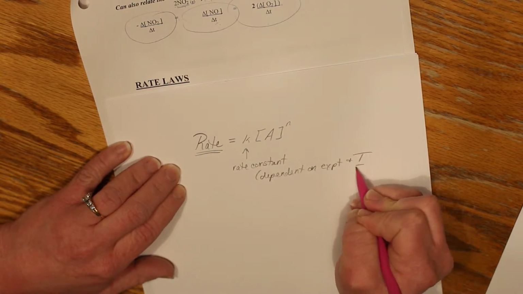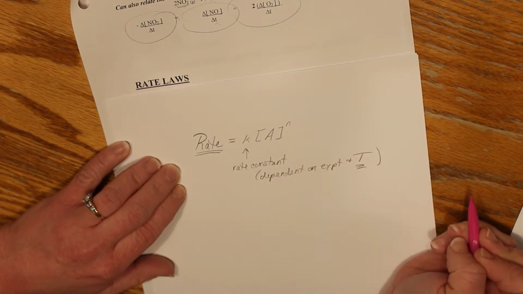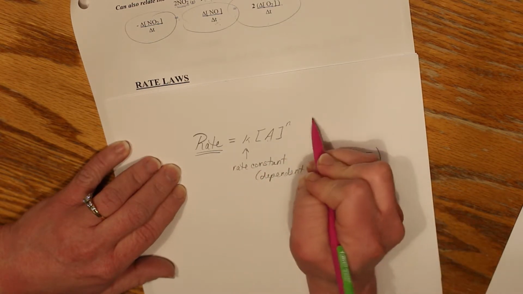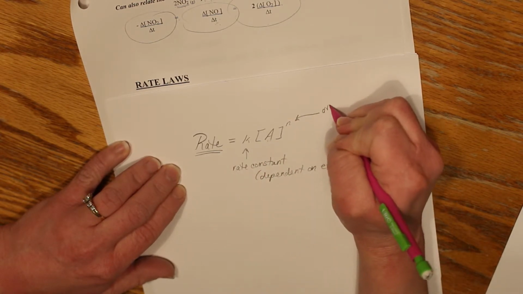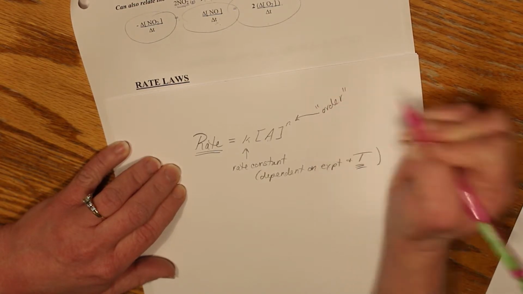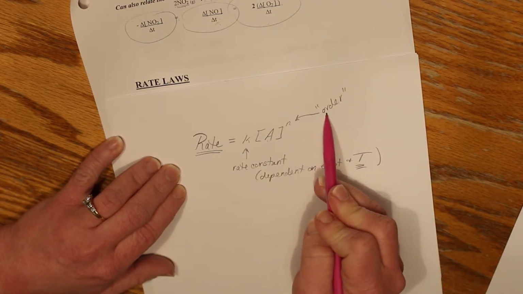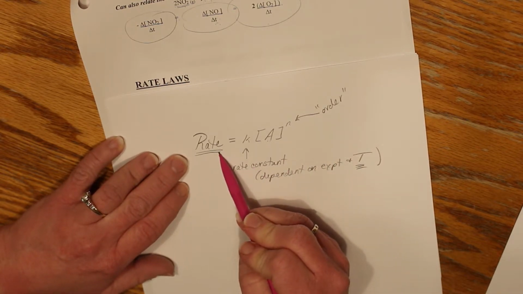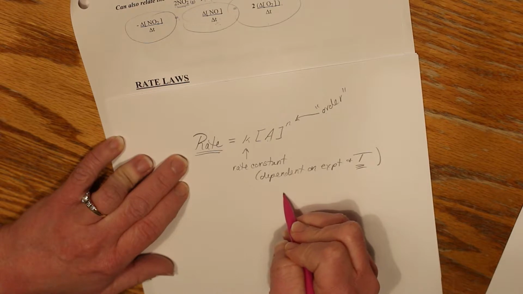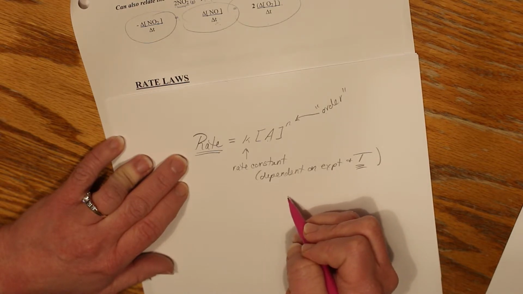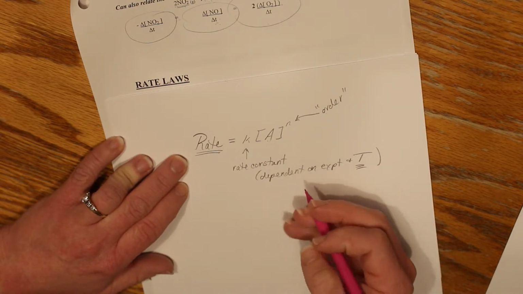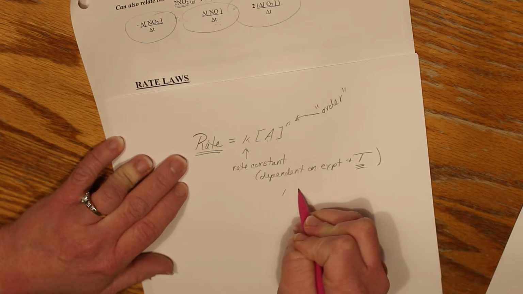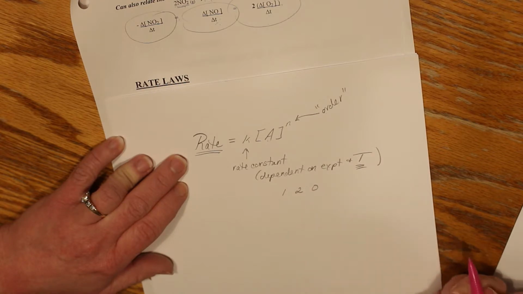If you change the temperature, the K value will change. All right. The concentration of A in mole per liter, and N is called the order of the reactant. It shows and reveals the role of A, or the reactant, on rate. Orders can be fractional, but usually they're whole numbers. In fact, the majority of orders that we will see are first, second, and zero order.